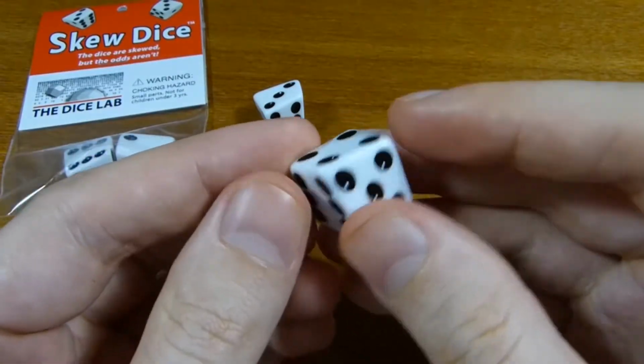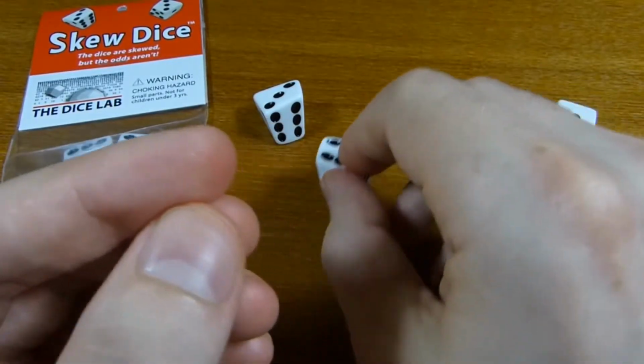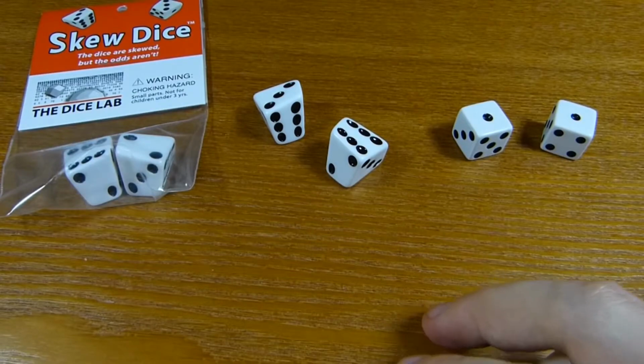And so these must actually be fair dice. So these are Skew Dice by the Dice Lab.